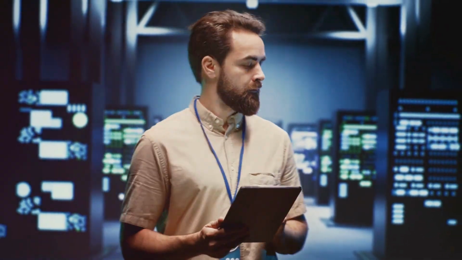Next, we have availability. This pertains to the accessibility and usability of systems, products, or services as stipulated by the entity's policy. It's about making sure that when a customer needs to access their data or use a service, it's ready and waiting for them.